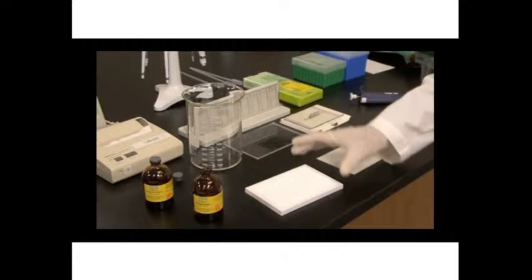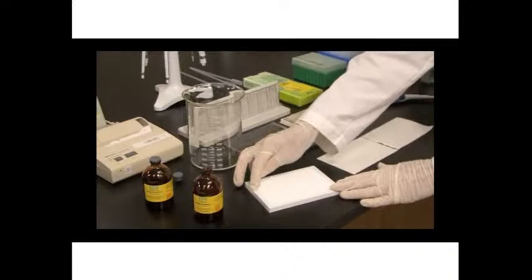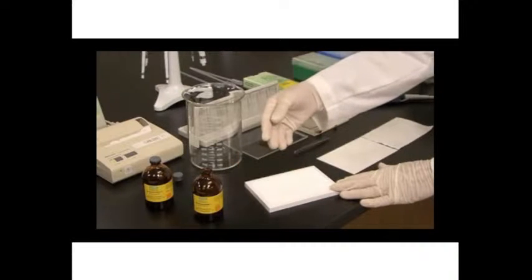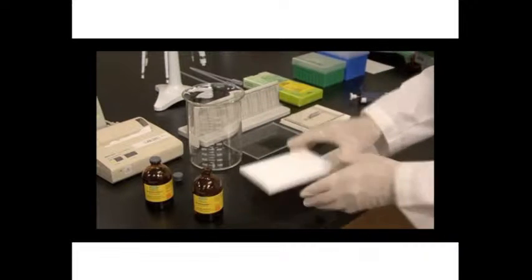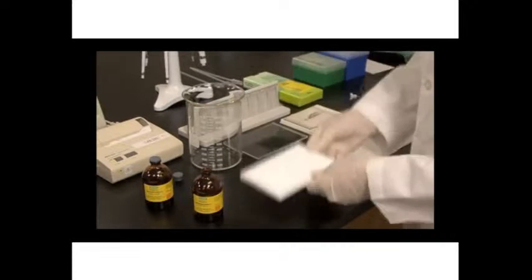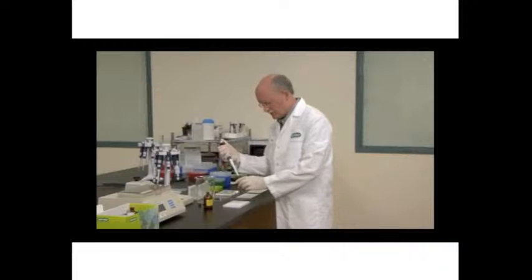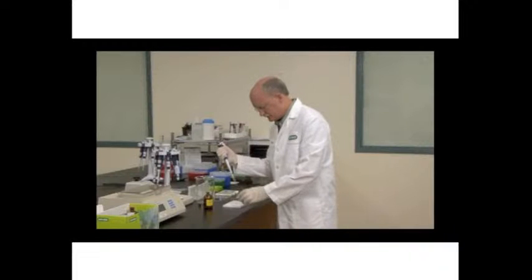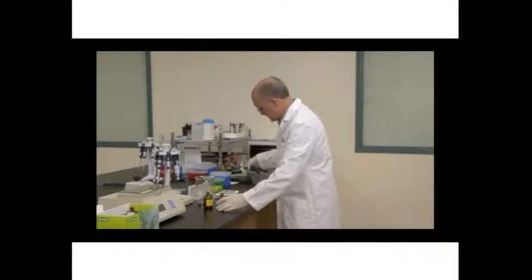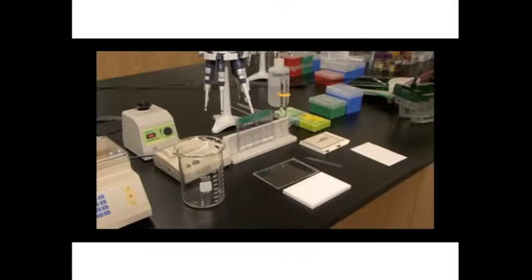Note that the rehydration tray has an angled end and a straight end. Whenever you're pouring out liquids, use the straight end so that the strip does not slide out of the tray. Now add 2 milliliters of buffer number 2. Shake for 15 minutes and pour out. At this point, the strips are ready to run on the second dimension gel.